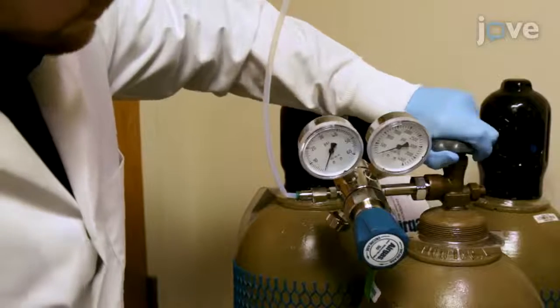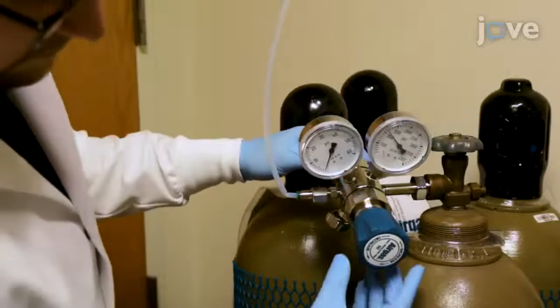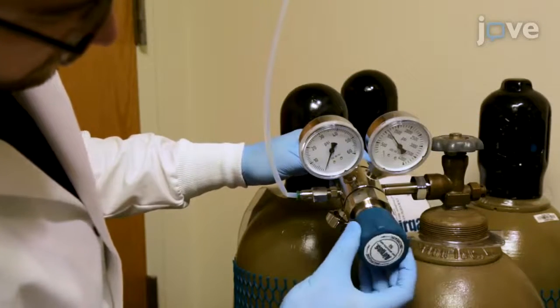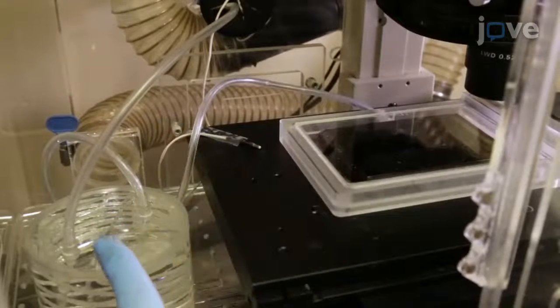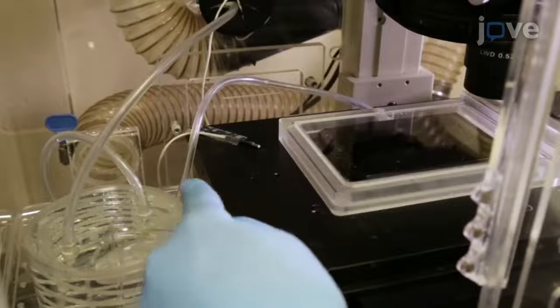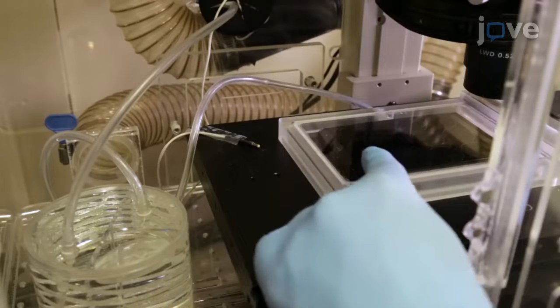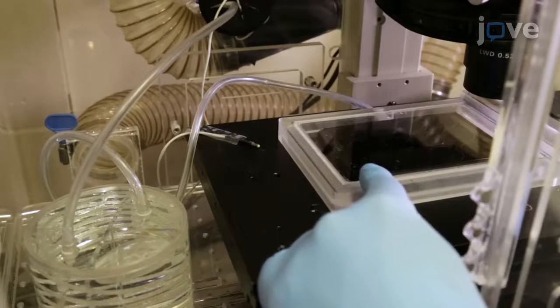Ensure the chamber has a valve to allow a steady flow of air consisting of 5% carbon dioxide. To humidify the 5% carbon dioxide, the gas is flowed through tubing inserted into a sterile water bath housing. This allows for the gas to become equilibrated to 95% humidity.